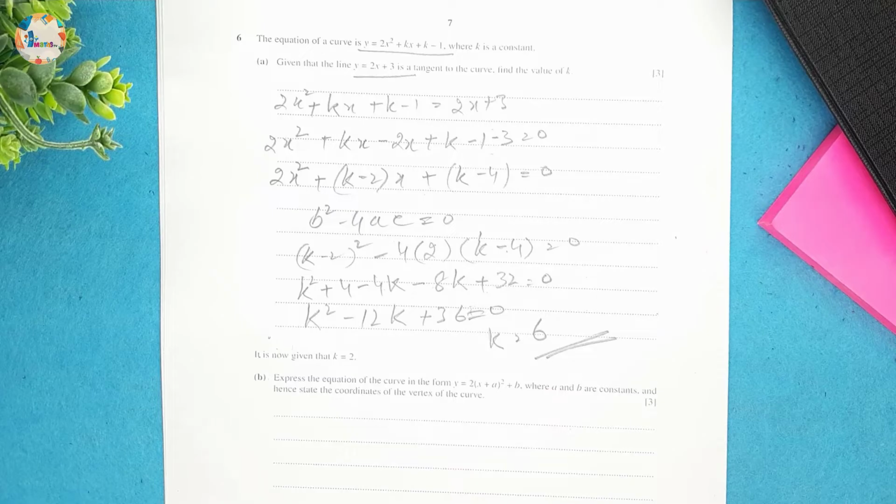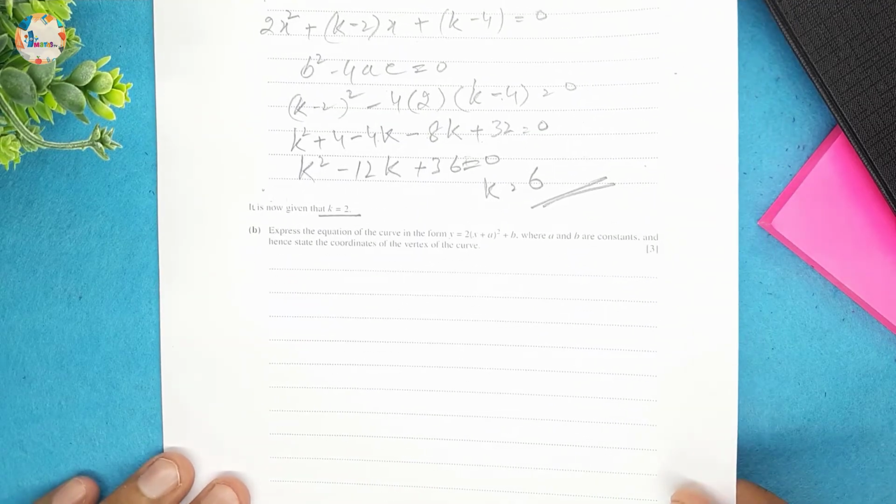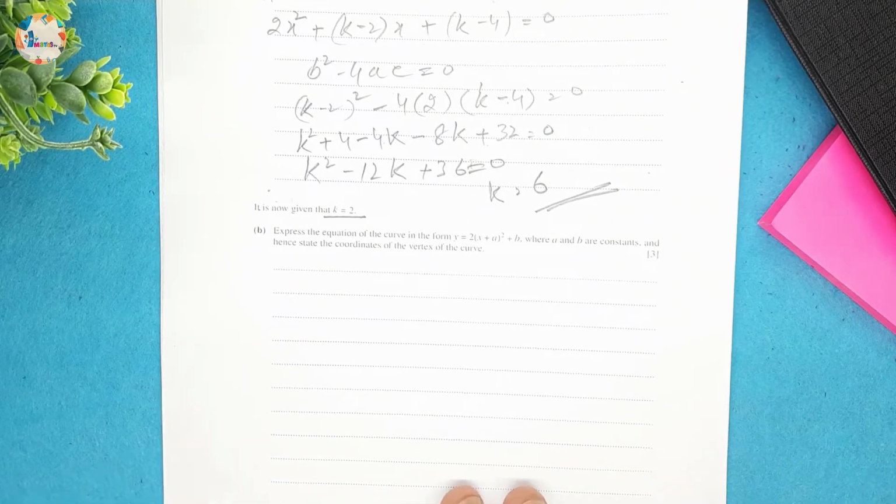It is now given that k is equal to 2. Express the equation of the curve in the form y is equal to this one, where a and b are constants, and hence state the coordinates of the vertex of the curve.